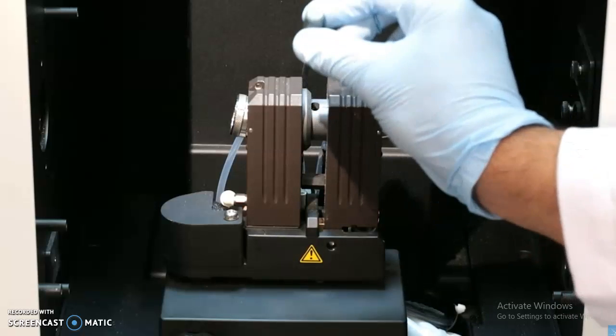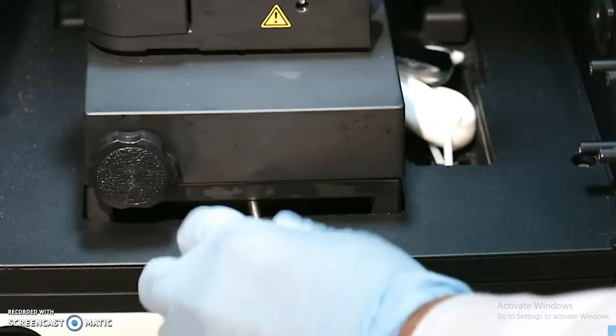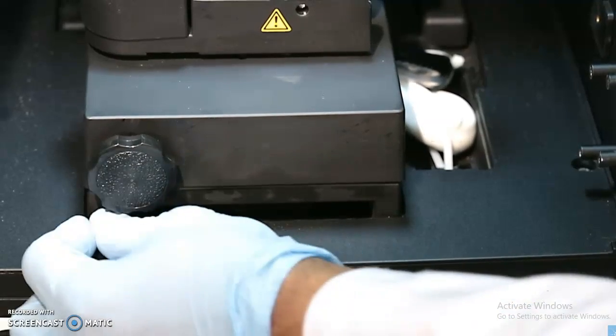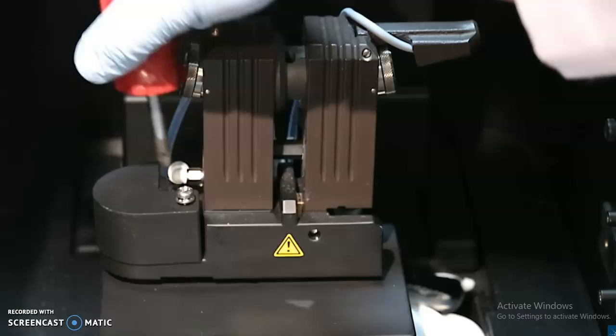Remove the alignment tool and check the alignment of the furnace. Unlock the furnace by moving the locking lever to the left. Remove the vertical alignment cover.